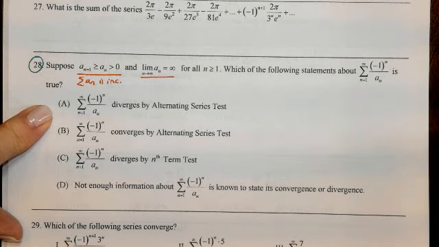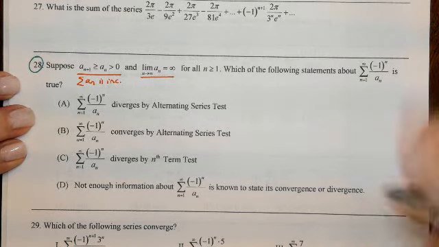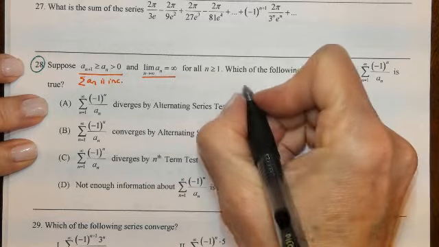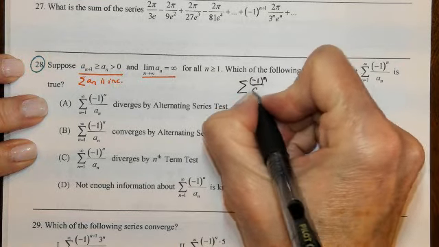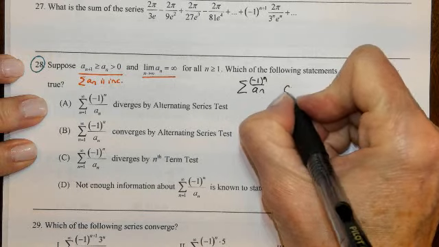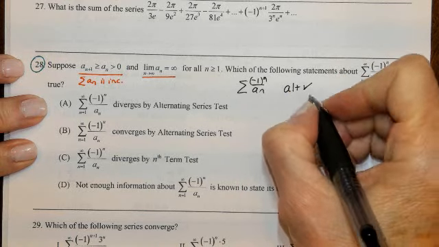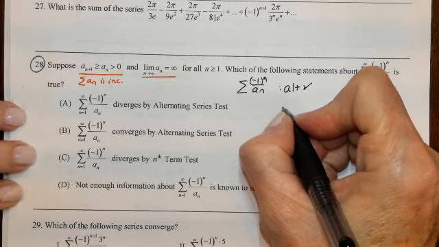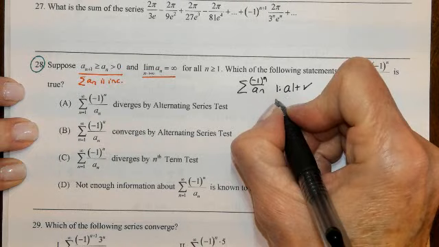So for an alternating series, we need it to be alternating, and it is. So the series is alternating. The next thing we need is for the terms to have a limit of 0, right? Alternating is kind of the first step.